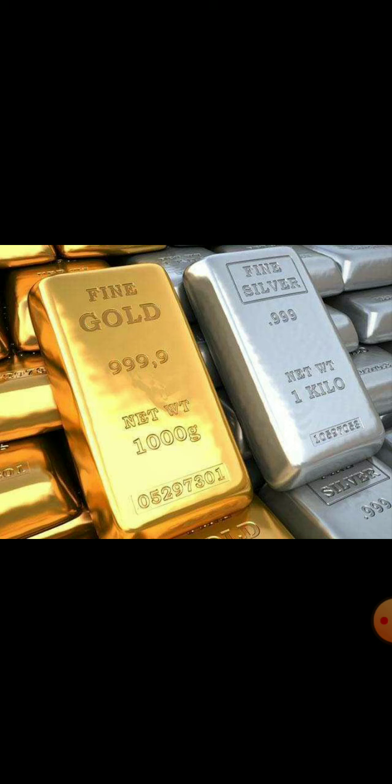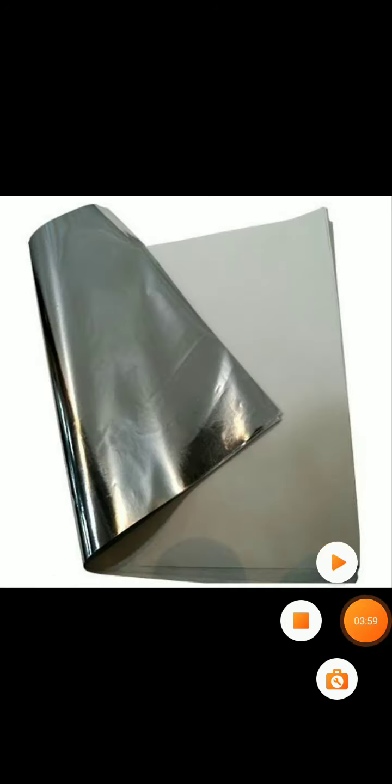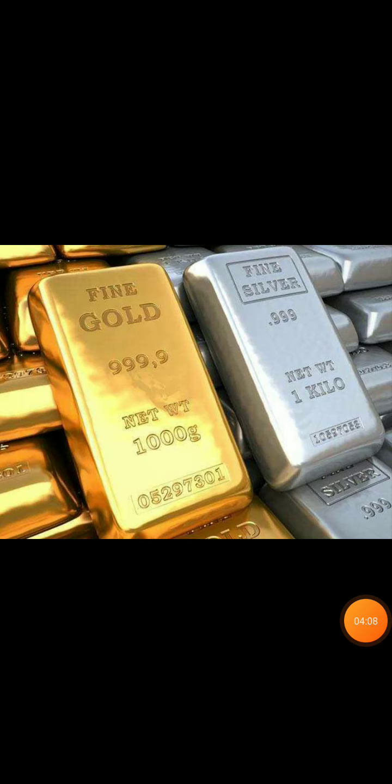We already know that gold and silver are the most malleable metals. Why? Because gold can be beaten into very thin sheets. Same way, silver also can be beaten into thin sheets. That is why gold and silver are the most malleable metals.